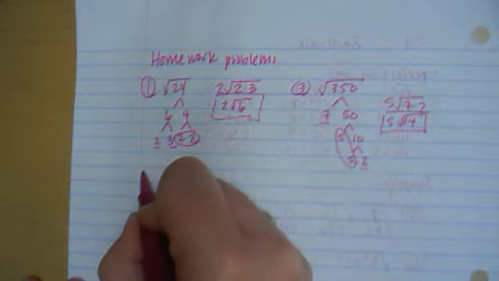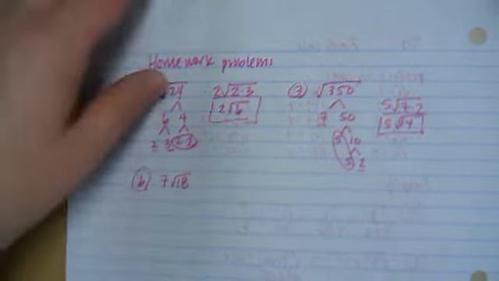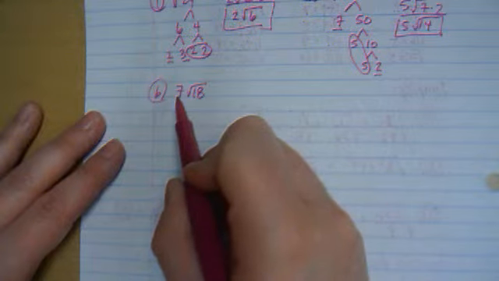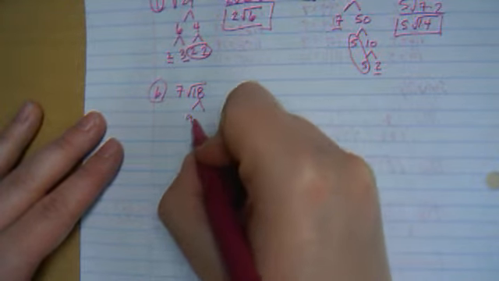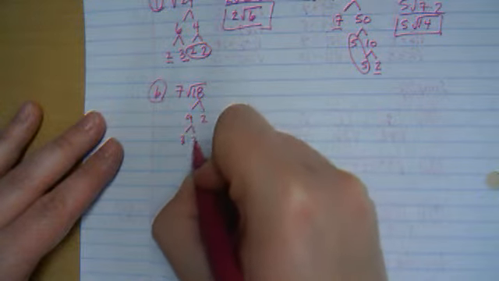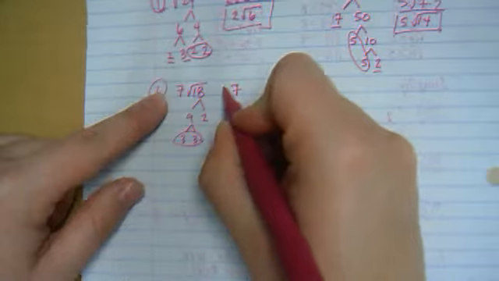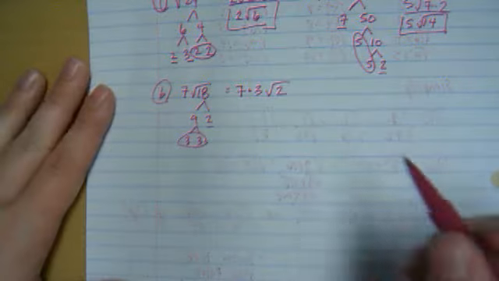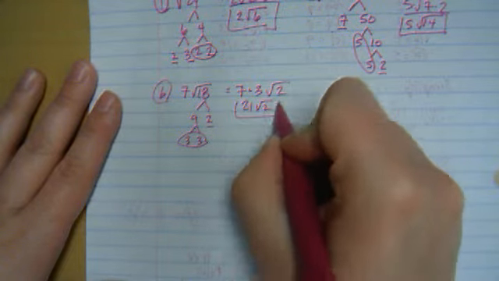And then the last one we're going to look at is number 6. I have 7 root 18. This 7 that's on the outside, I'm just going to multiply it by whatever I take out. So if I look at this, I have 9 times 2, 3 and 3. There's my pair, so I take out a 3. I'm still going to have this 7 from the beginning, and I took out a 3, and my single is the 2. So I multiply those, and I get 21 root 2.